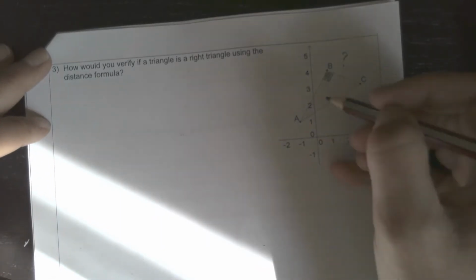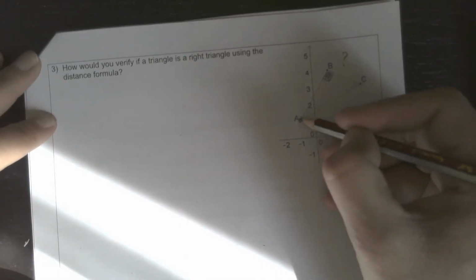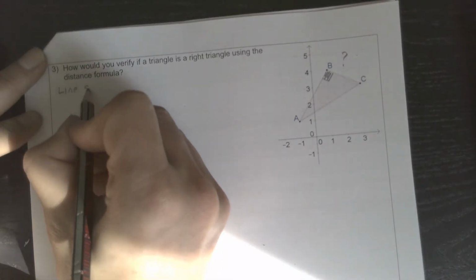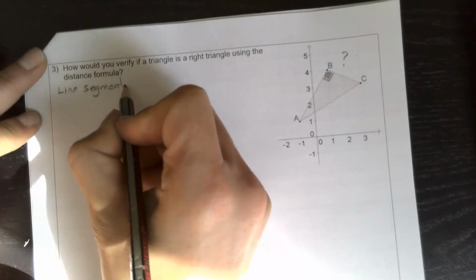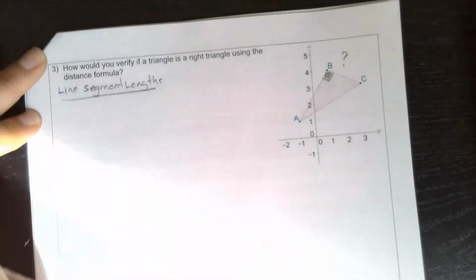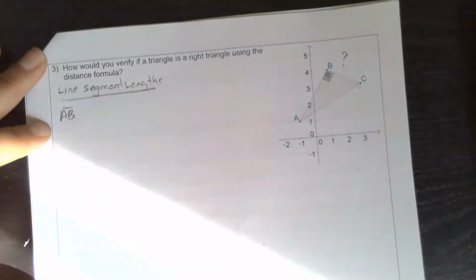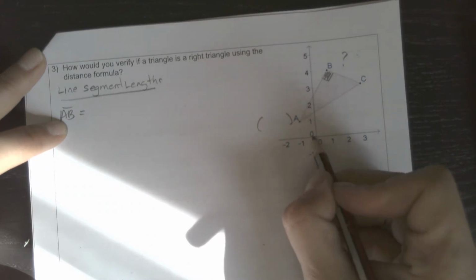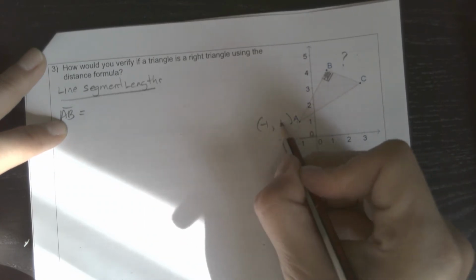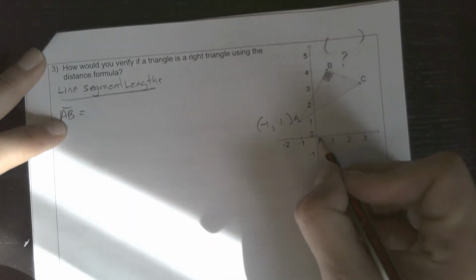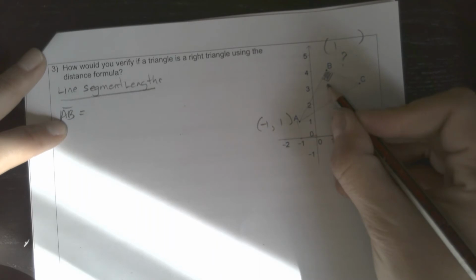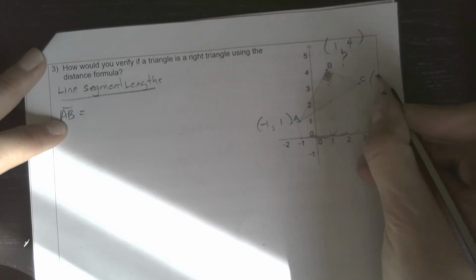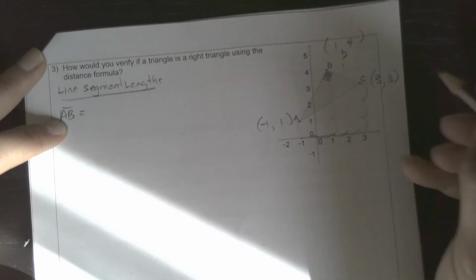So we have to find the distances of these, the line segment lengths. Okay, so let's do AB first. The line segment AB. I don't have any points for them, but I can find them. X is -1 and Y is 1. Let's do all of them at the same time. B is 1 and up 1, 2, 3, 4. C is 3 and up 3. Okay, so we have our points.